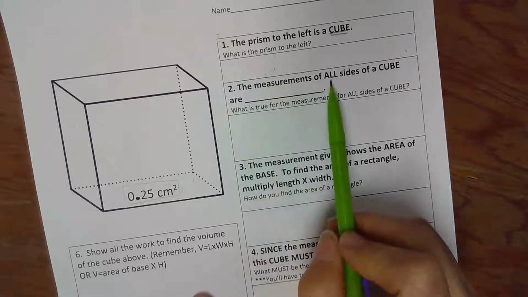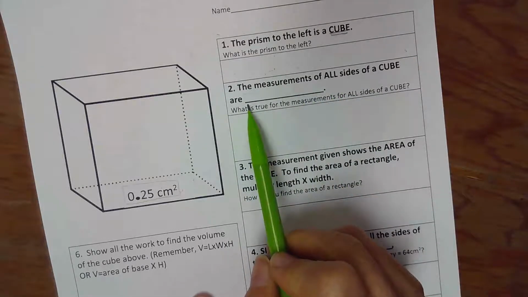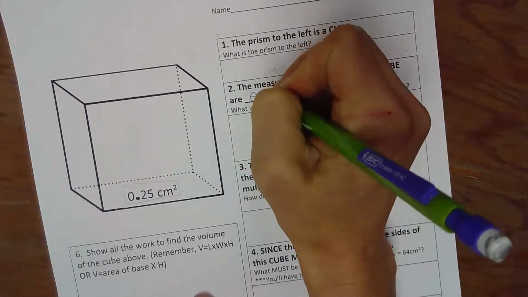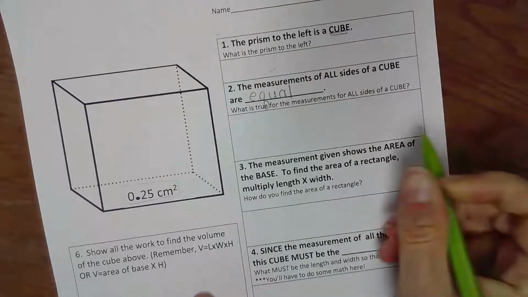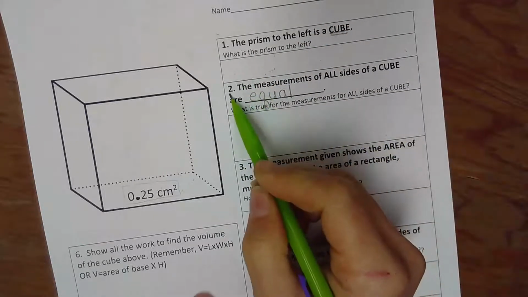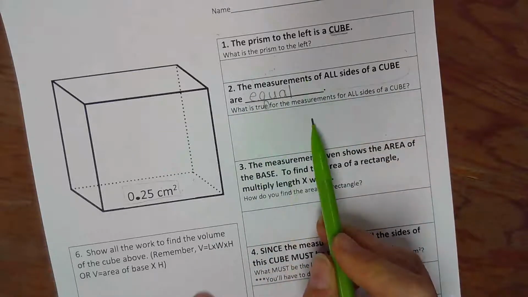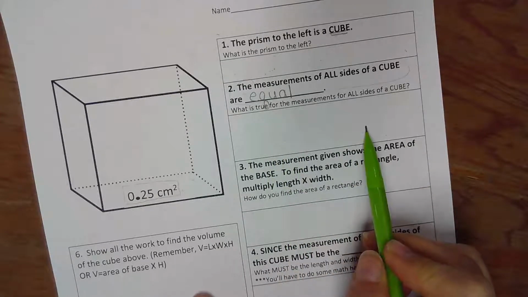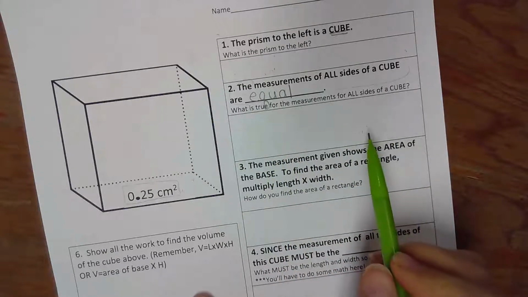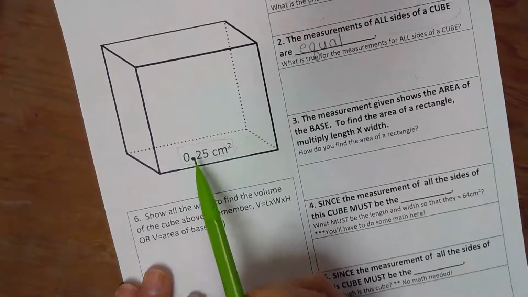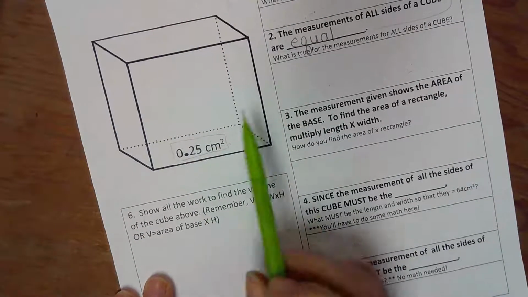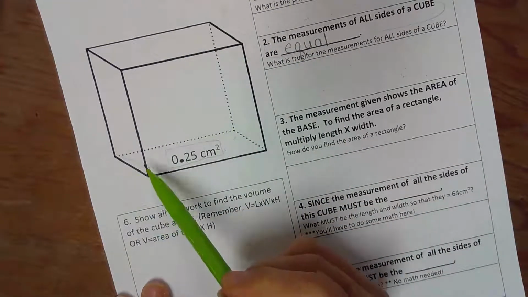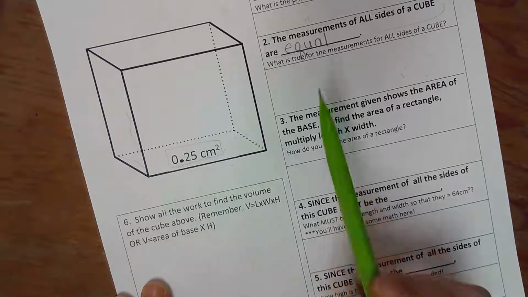Step two, the measurements of all sides of a cube are equal. So what do you need to write in this box? Exactly what it says here. The measurements of all sides of a cube are equal. Once you have that written down, you should be able to begin to think where this is leading. It tells you this prism is a cube. Thus, all the sides of this cube must be the same length.